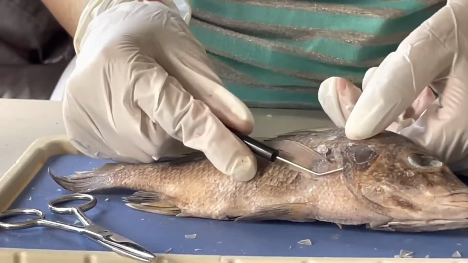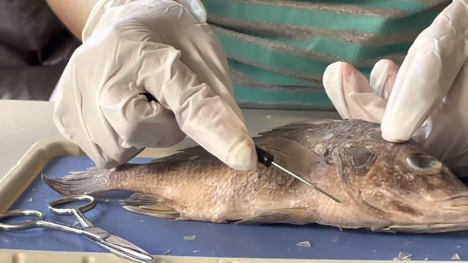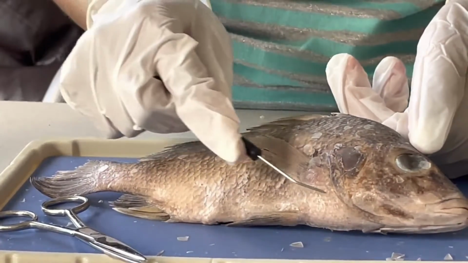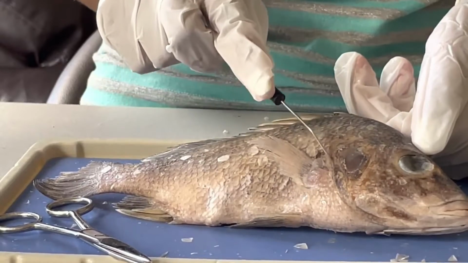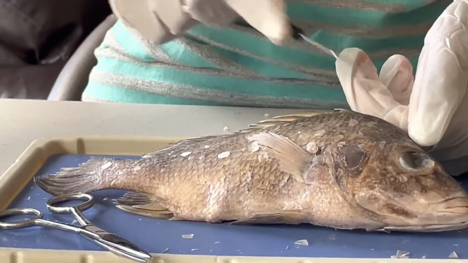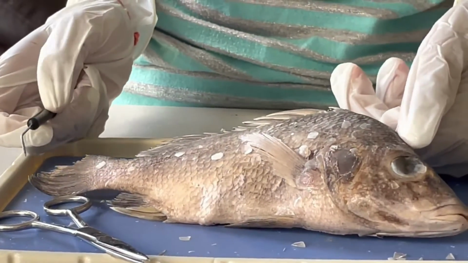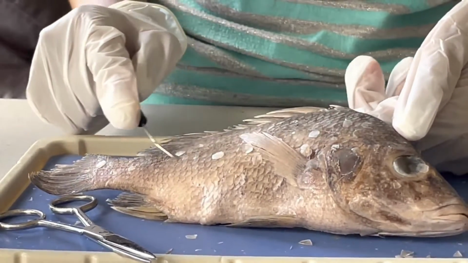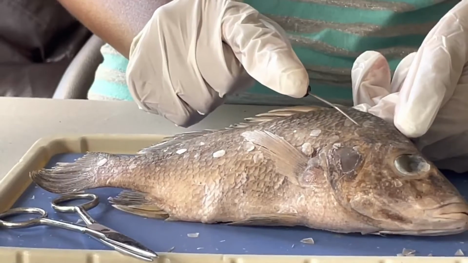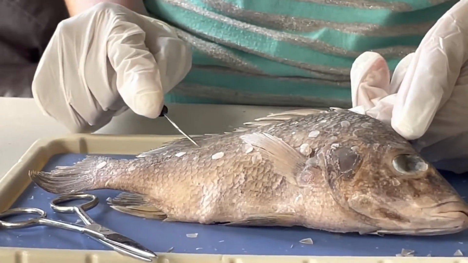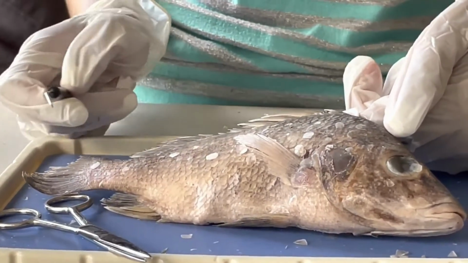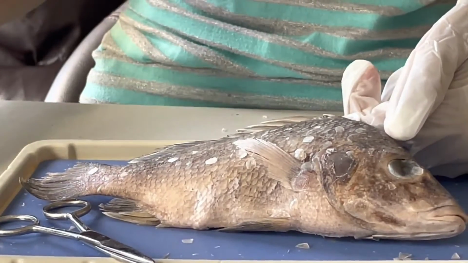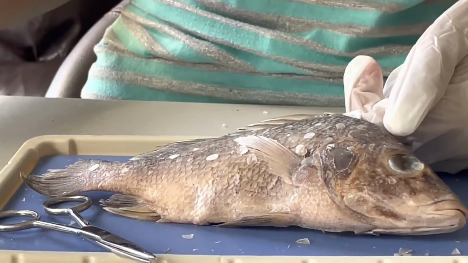This is the operculum here, like I mentioned before. And you are going to cut under it so you don't accidentally damage the gills. So from here, you'll cut all the way to the top of the fish. Once you're done with that, you will cut in a line parallel to the lateral line here. So you'll take your scissors and cut like this. When done with that, you will have a rectangular cross section that will allow you to see all of the organs inside of the fish.